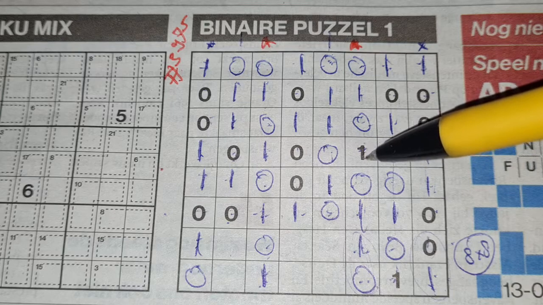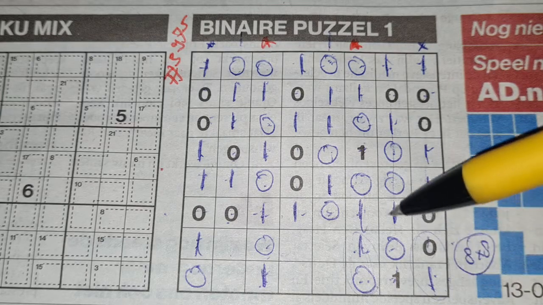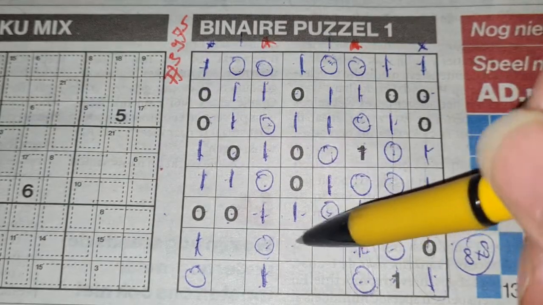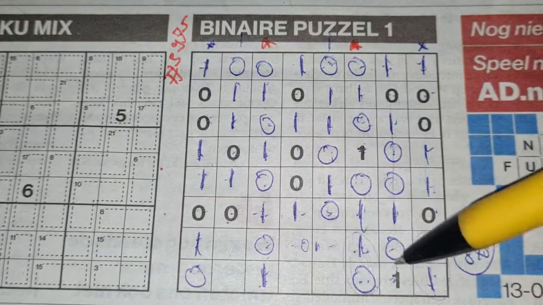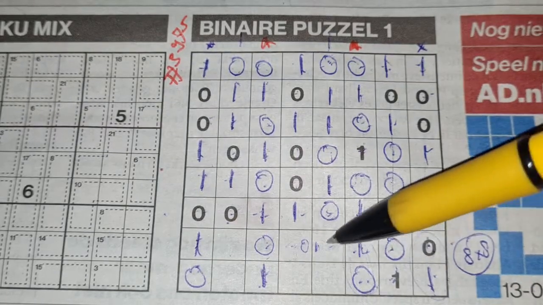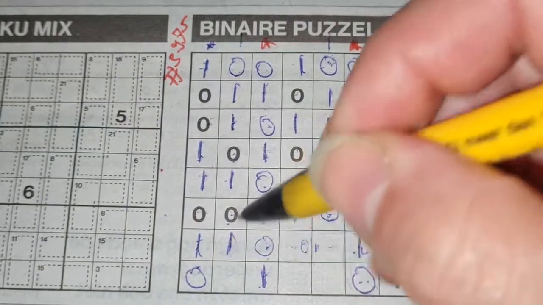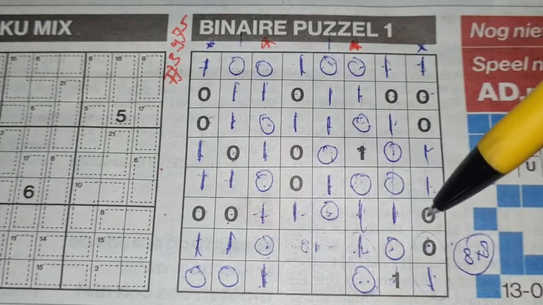Why is this difficult? Well, I know between an O and a 1 with two empty boxes, there's always an O and a 1 there, but I do not know in which order. So we have the first O, second O, third O, and the fourth O. So this box should be a 1. Now we have 1, 2, 3, 4 ones, so the rest are O's. Okay.